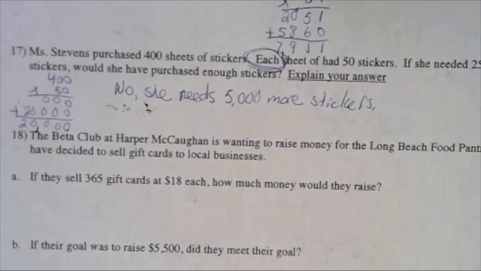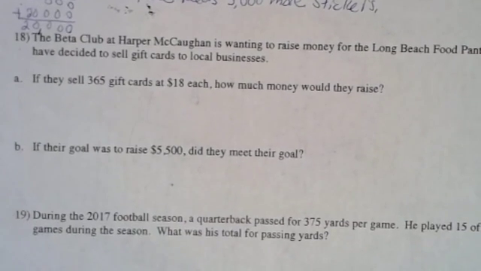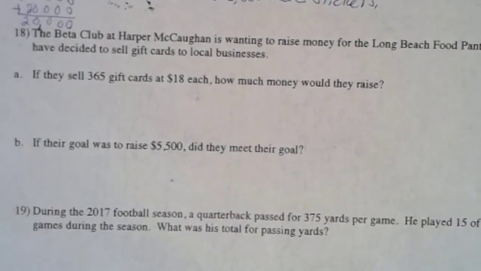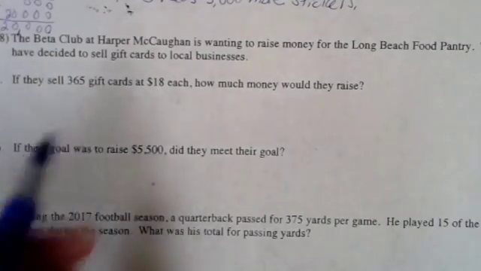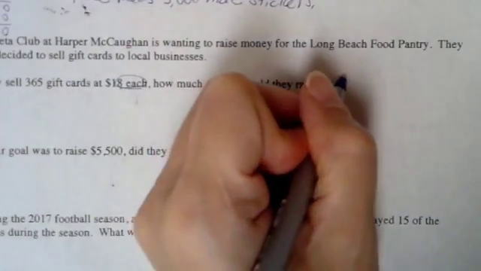Number 18 has 2 parts. The Beta Club at Harper McCon is wanting to raise money for the Long Beach Food Pantry. They have decided to sell gift cards to a local business. If they sell 365 gift cards at $18 each, how much money would they raise? That's the first question. So we have each. We're going to multiply 365 times 18.